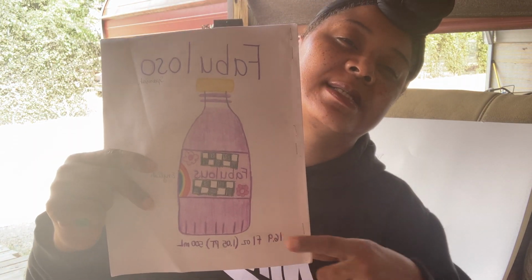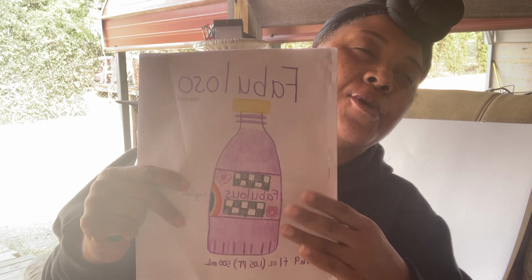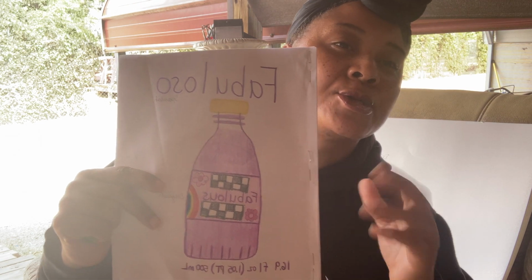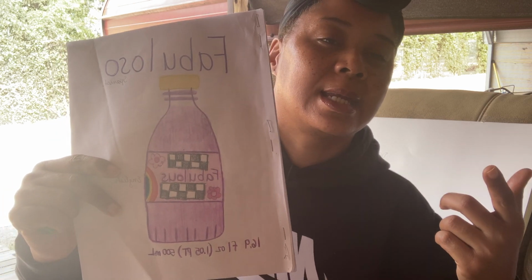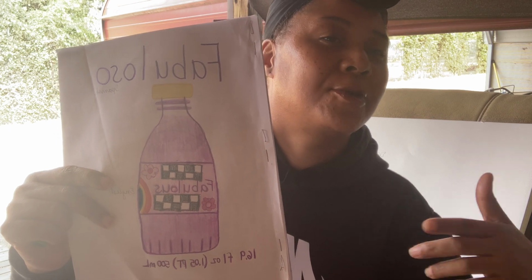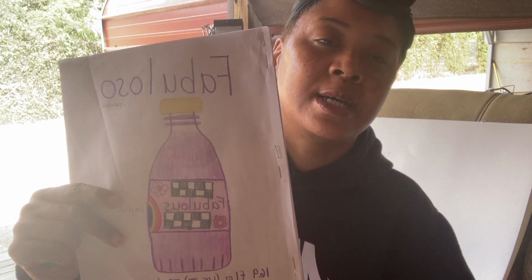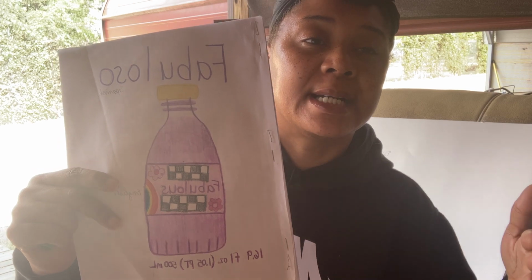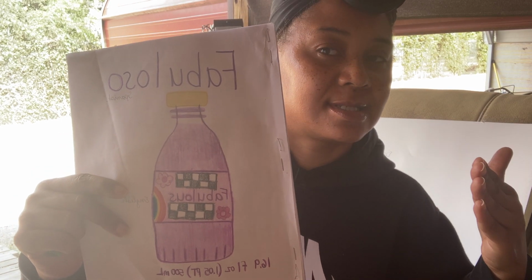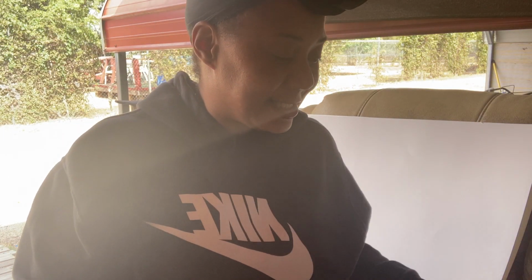And the price of this Fabuloso was $1.25, which is a decimal, and it was 16.9 fluid ounces. That's also a decimal. So the question to my kids was, if the Fabuloso is $1.25, how much is each fluid ounce? So that's what we did this week. And I'll go through the pages in here in just a moment.